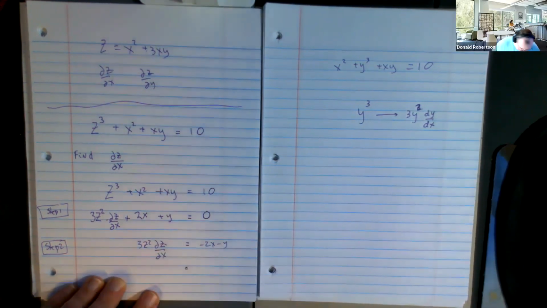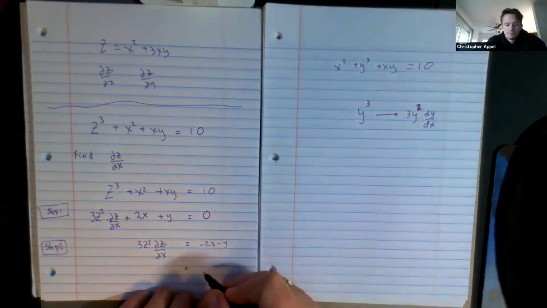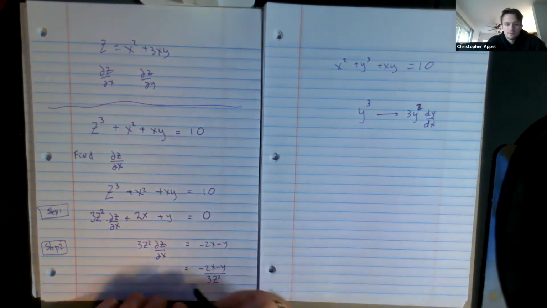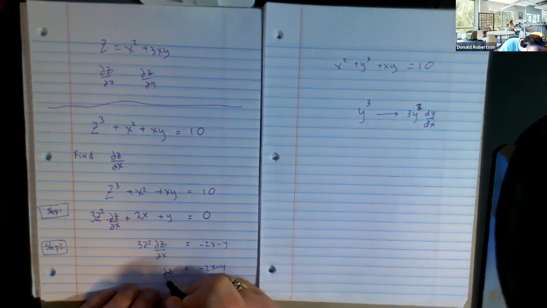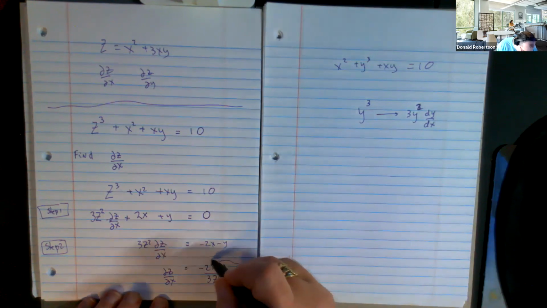And now, what should you do to finish the whole process? Divide by 3z squared. Well, I prefer if it was z squared, but Americans can't speak properly, so we'll do that. And there is your answer.